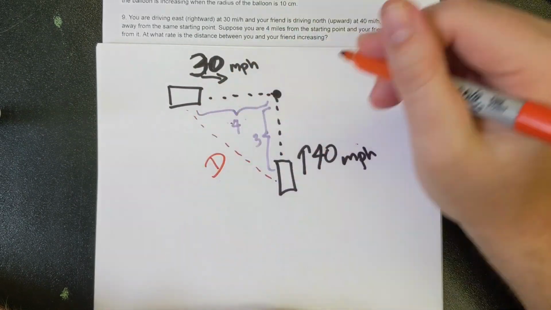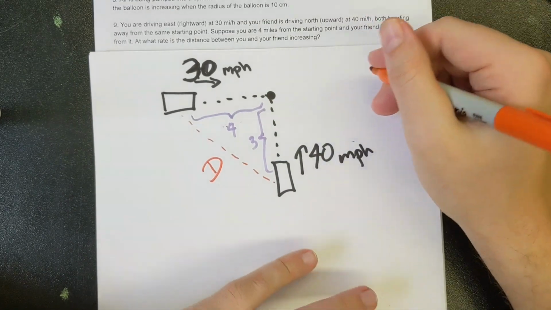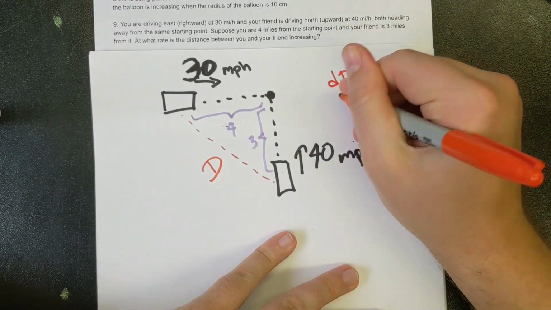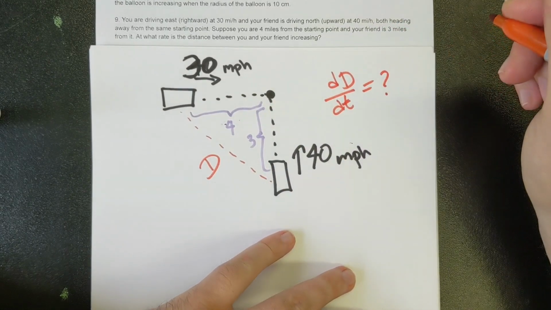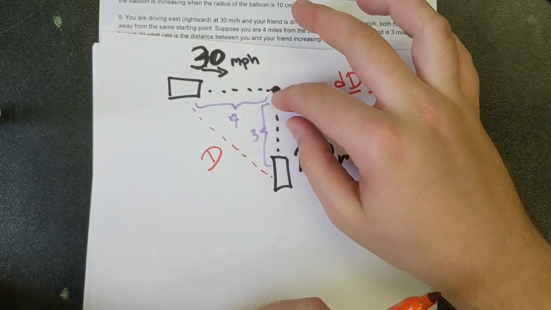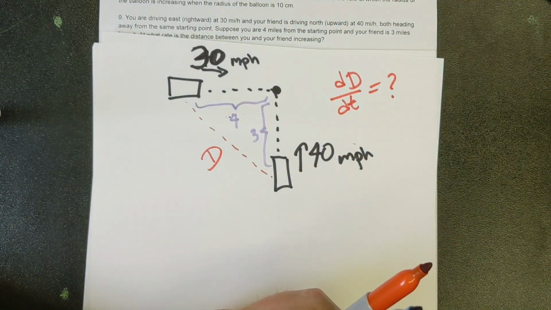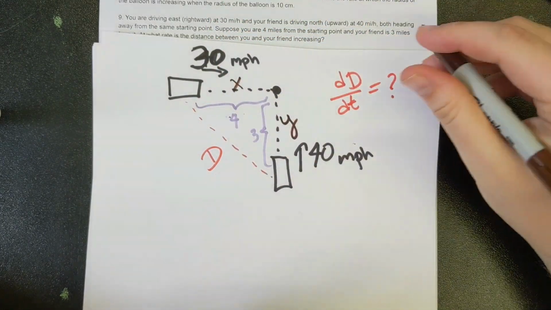So we'll call that big D. How quickly is that changing? We're interested in the change in this distance, big D. I should give some names for your distance and your friend's distance, and so x and y are good names: your distance, your friend's distance.